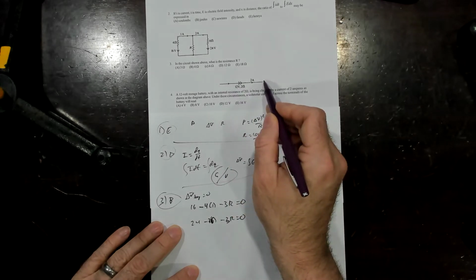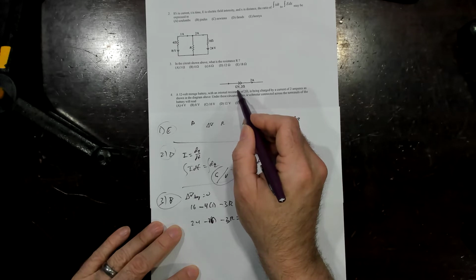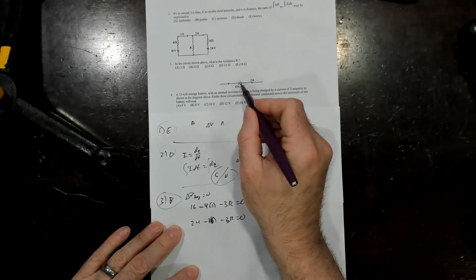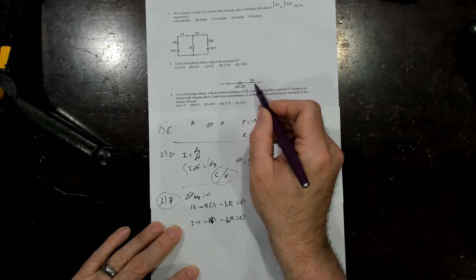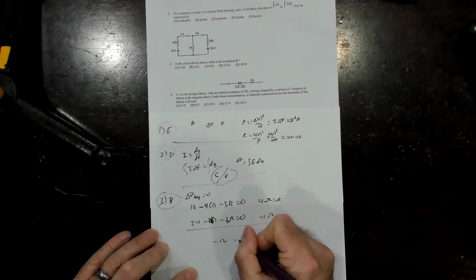Well, I'm going this way. If I go this way, I'm going from high to low. I'm going to go down the 12 volts of the battery, but then I'm also going with the current. I'm going to go down IR, 2 amps through 2 ohms. So I'm going to go down 12 volts and then down IR.